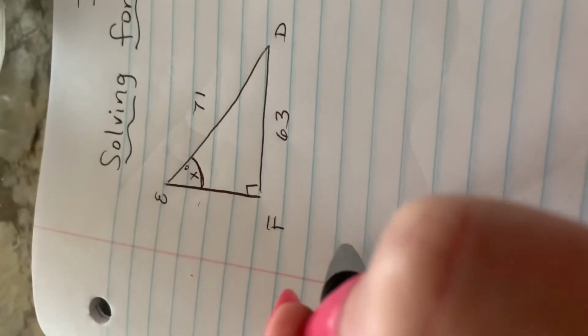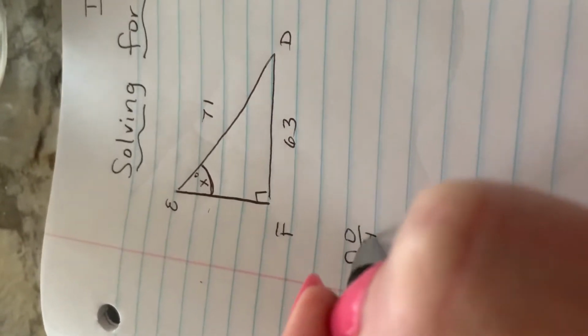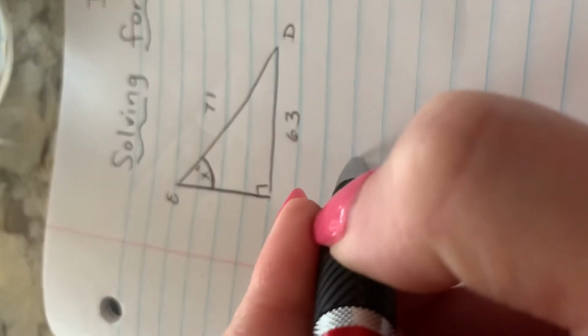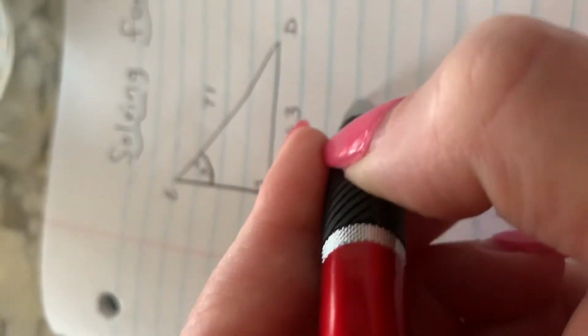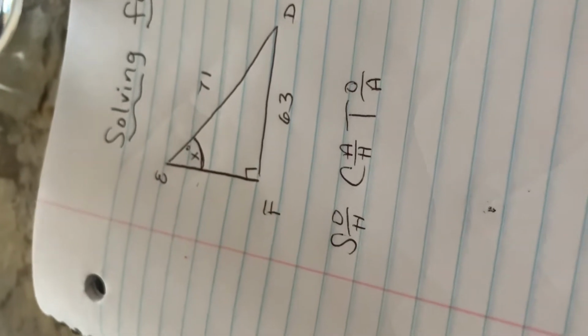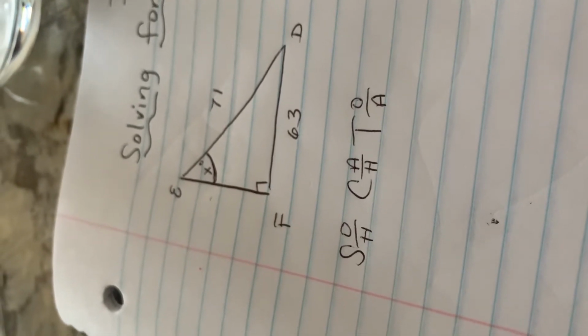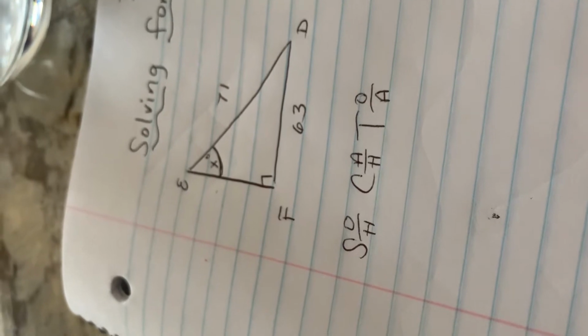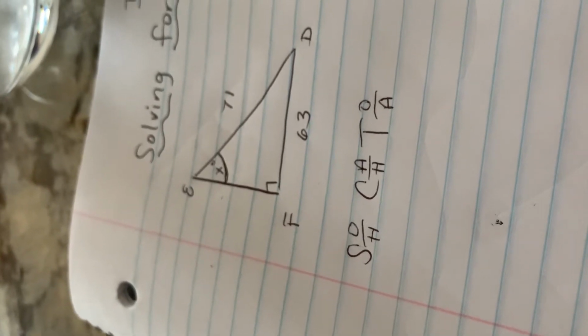So remember my formulas. I have SOH CAH TOA, which means that sine is equal to opposite over hypotenuse, cosine is equal to adjacent over hypotenuse, and tangent is equal to opposite over adjacent.